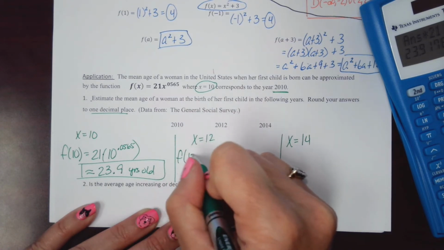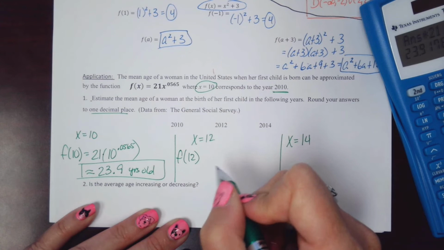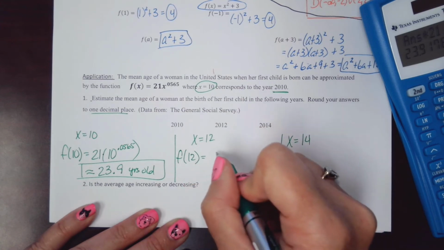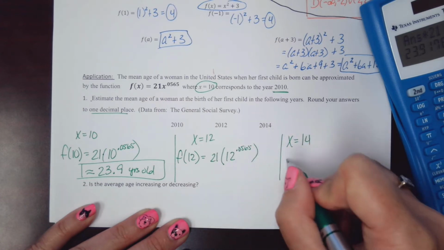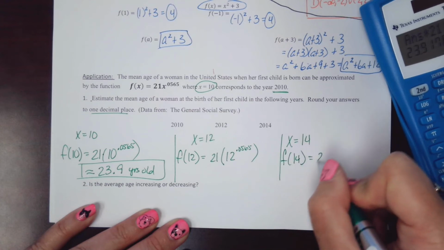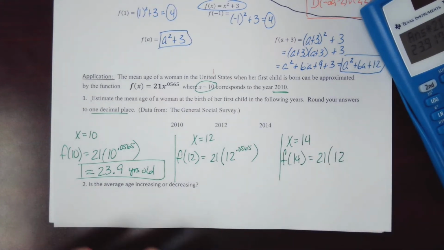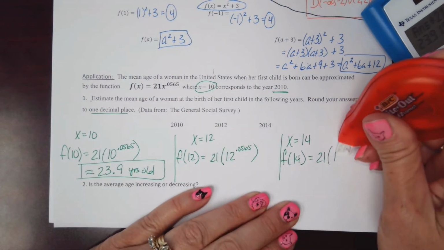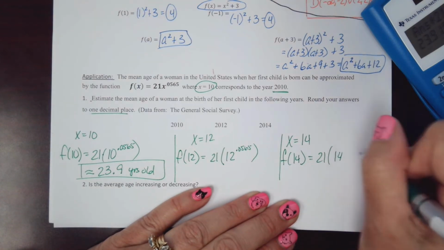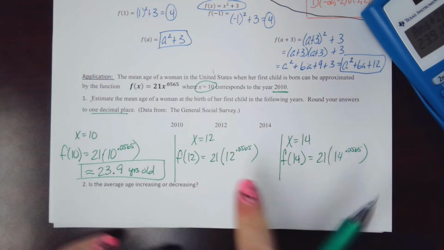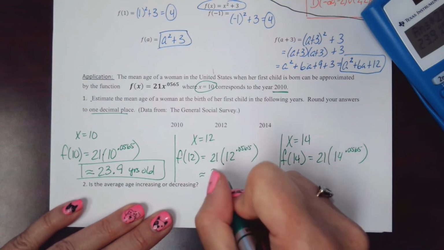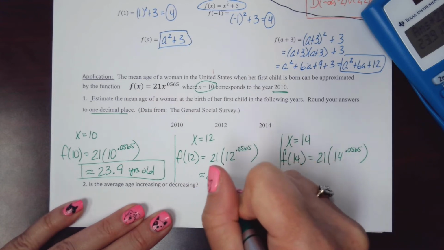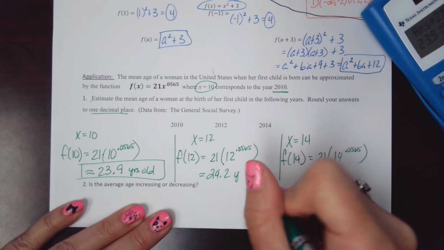We're focusing on the fact that the y, the result, is a function of the x value that we plug in using the formula that we were given, and paying attention to order of operations. Whoops, that should be 14, not 12. Order of operations: raise 12 to the power and then multiply by 21. You should get that in 2012, the average age for a woman when her first child is born is about 24.2 years old.